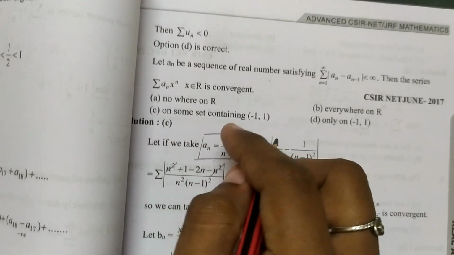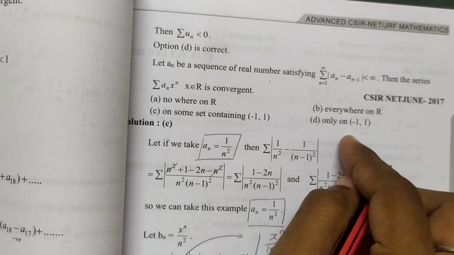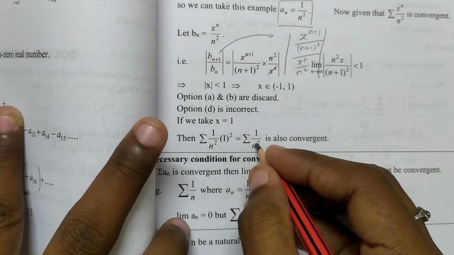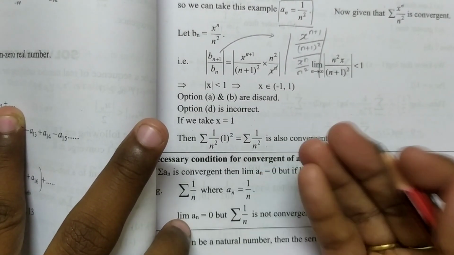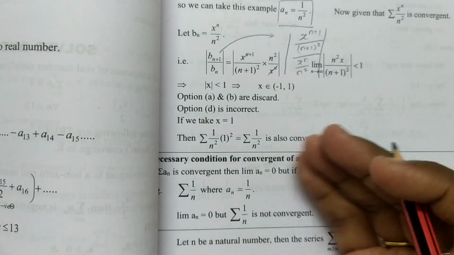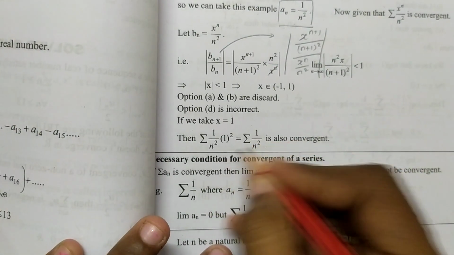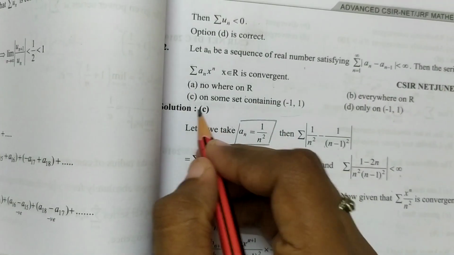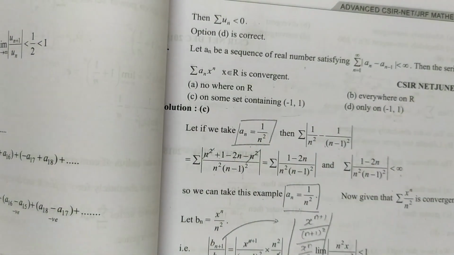So we have a confusion whether it's C or D, but when you substitute 1 here, and infinity, 1 by infinity will give you 0. That is also convergent. So when you consider x as 1, the series comes out convergent. So definitely it is convergent on some set containing minus 1 comma 1. Thank you for watching.